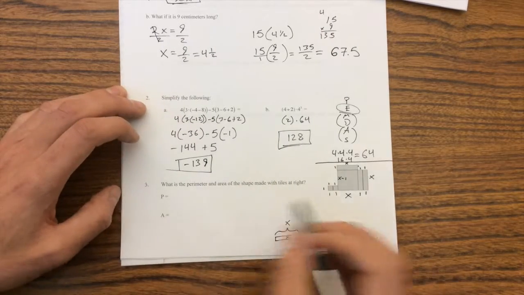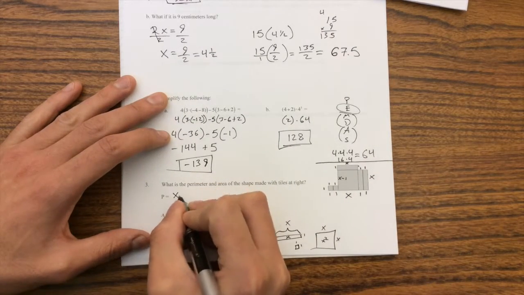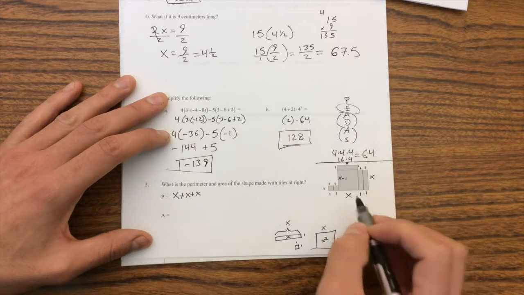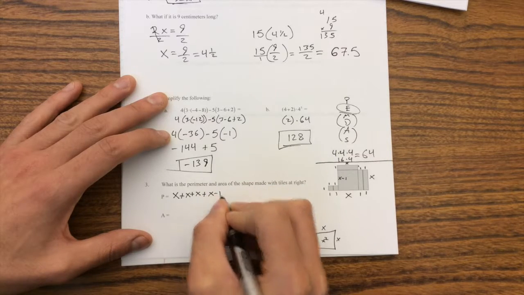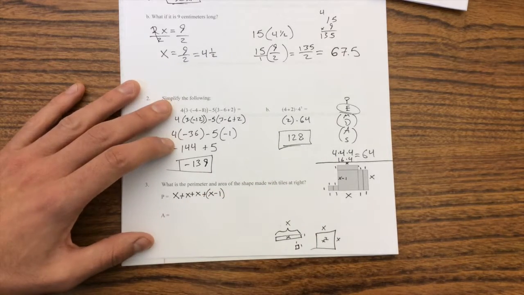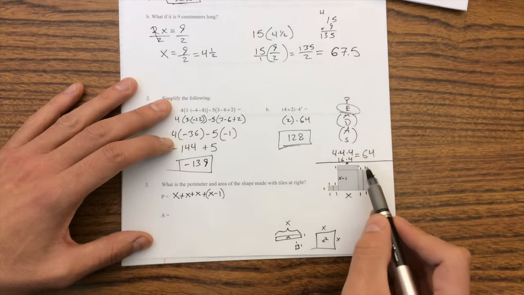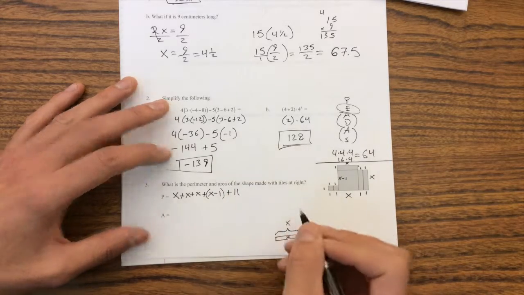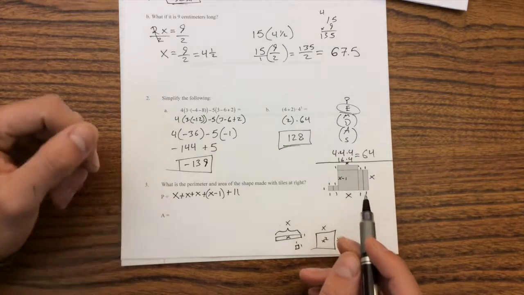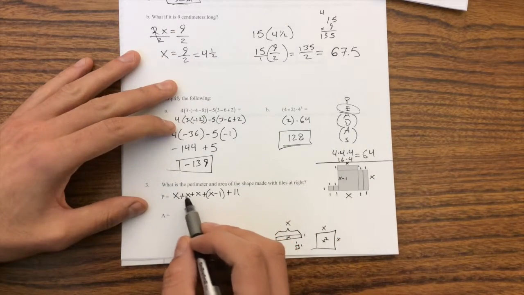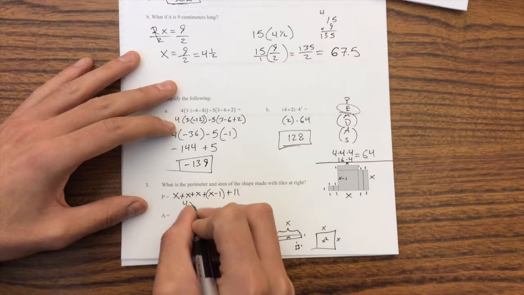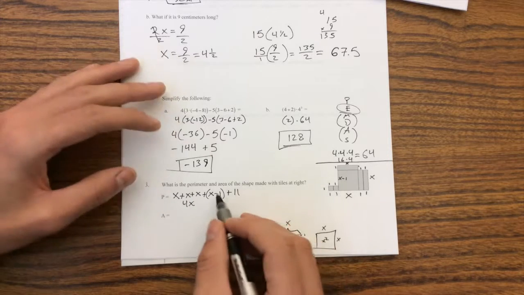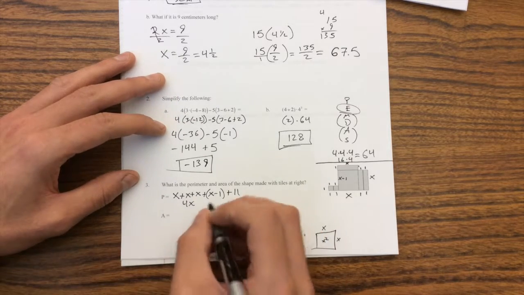So now I need to add up all these numbers to find my perimeter. So I have x. I'm just going to do all the x's first. Plus x, 1, 2, 3, and then plus x minus 1. And now how many 1s do I have? I have 1, 2, 3, 4, 5, 6, 7, 8, 9, 10, and 11. So I'm going to add 11. Now we'll just go ahead and simplify here. So we can combine like terms. We know we have 1, 2, 3, 4 x's. And I have a minus 1 and a plus 11. So the minus 1 cancels out one of the 1s from 11, and I have just 10.